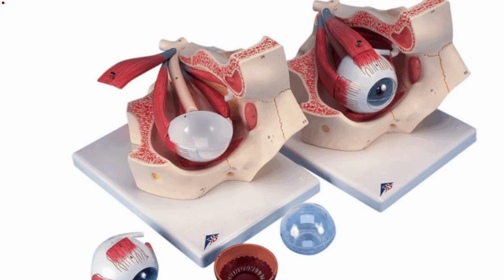Then we have inferior oblique. You can see that down here, inferior oblique. We have the superior oblique over here. You can peek it over there. And then here's a superior oblique tendon. And then this is the optic nerve.